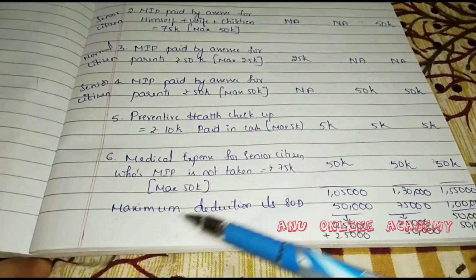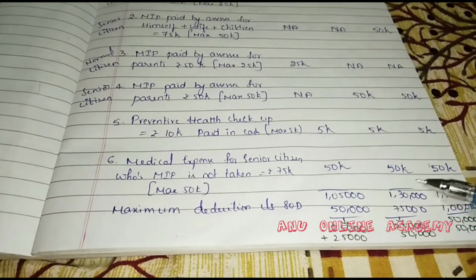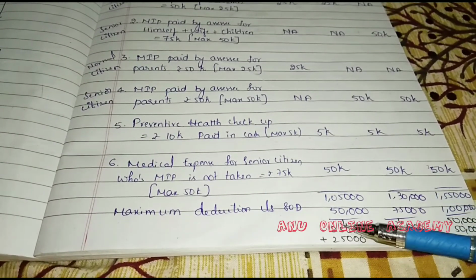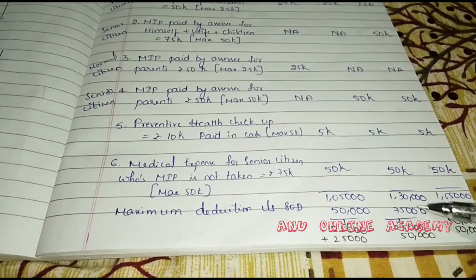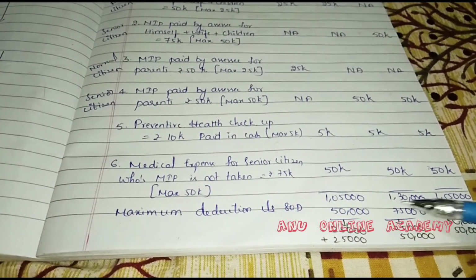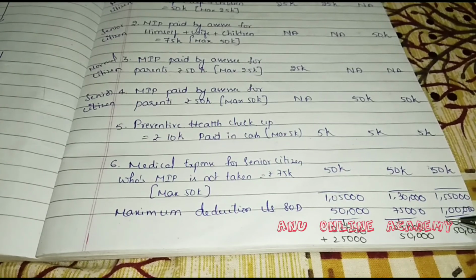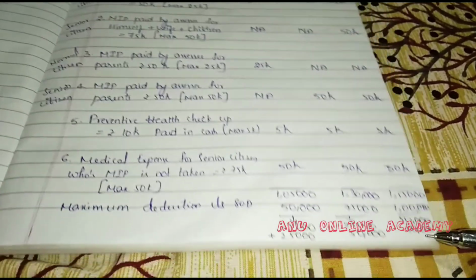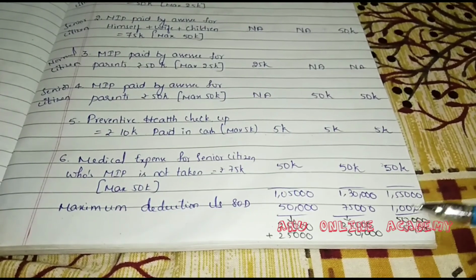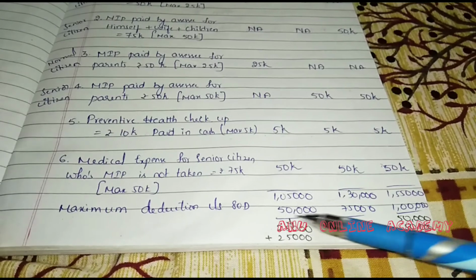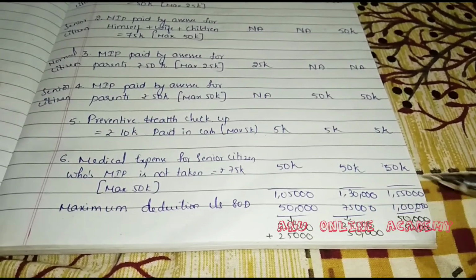Maximum deduction under section 80D: 25,000 plus 25,000 is 50,000. So in case 2 it is 75,000, and in case 3 it is 50,000 plus 50,000, 1 lakh. Okay, this is the deduction amount: 50,000, 75,000, 1 lakh.